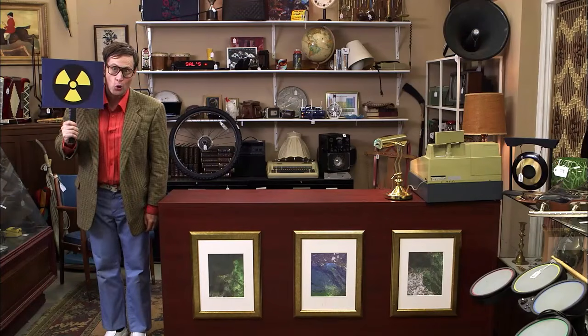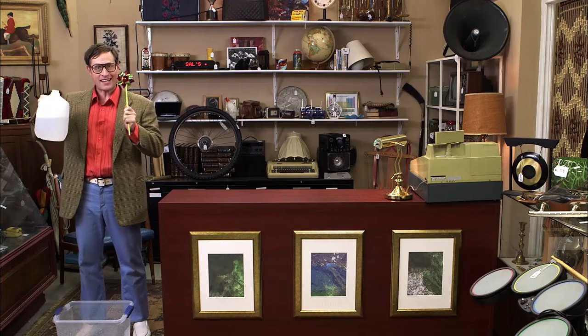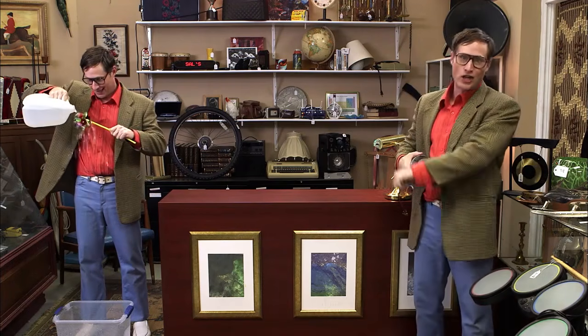Nuclear power. That's different, right? Nope. It creates heat, which you use to boil water to make steam to turn the generator. Wind power. We don't even need heat for that. Just use the wind to spin the fan to turn the generator. Hydropower: just pour water across something that spins to turn the generator.